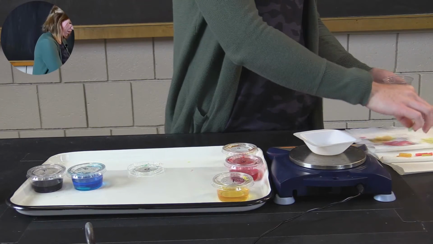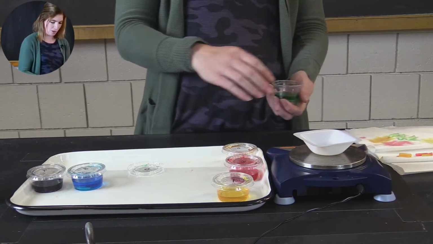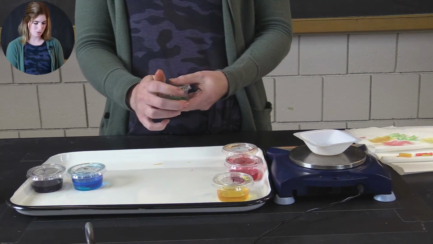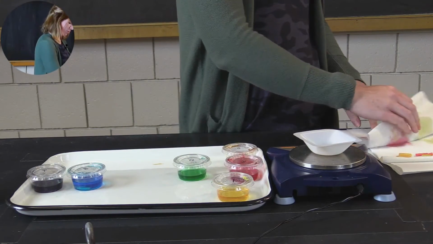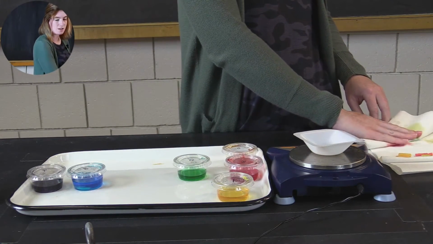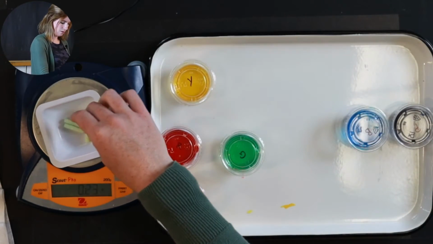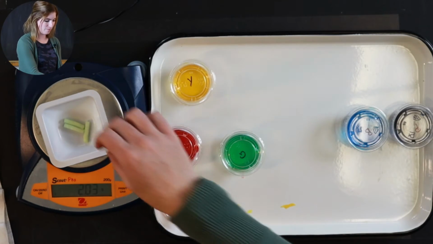Next I have my green, and I'm making another observation here for you guys. My green ones look as though they have maybe gotten bigger over the night. And so I would like you to also think about, does that mean that water might have moved in or out of my potato cells? So my green final mass is 2.03 grams.